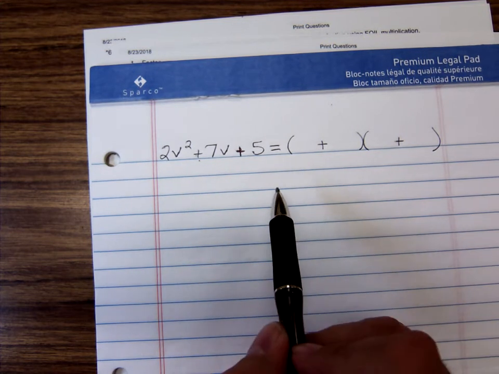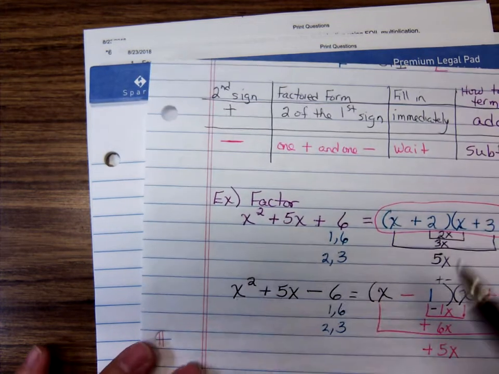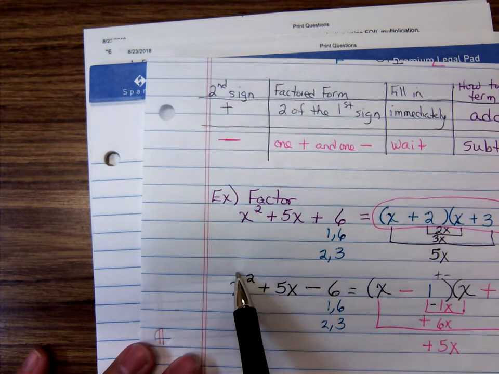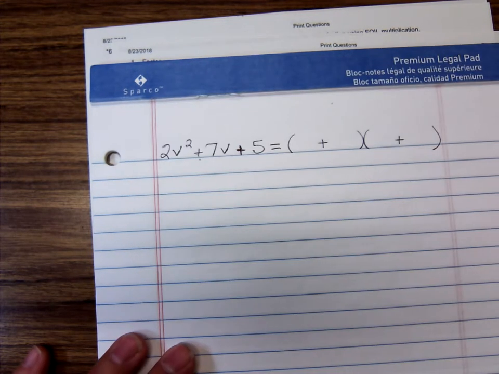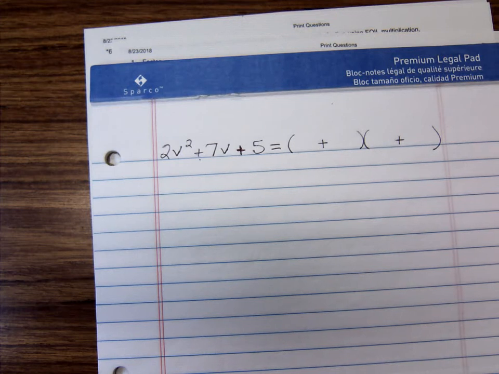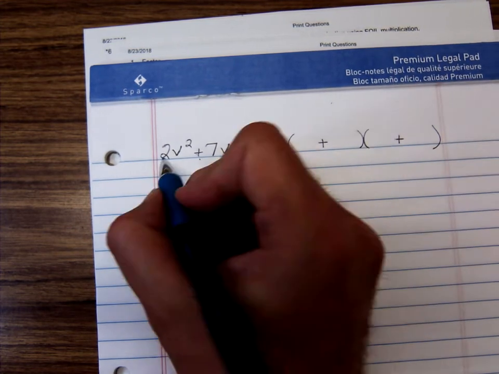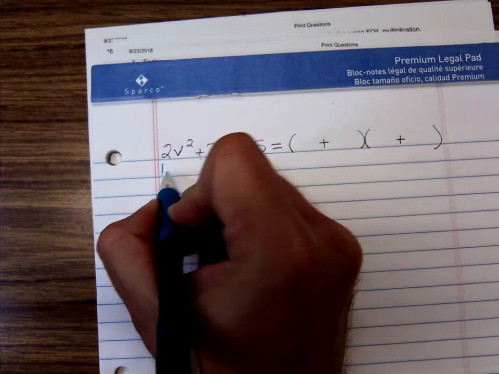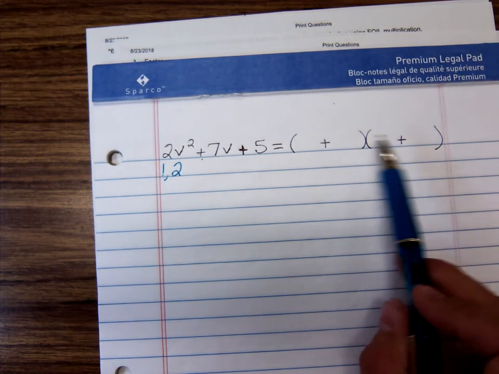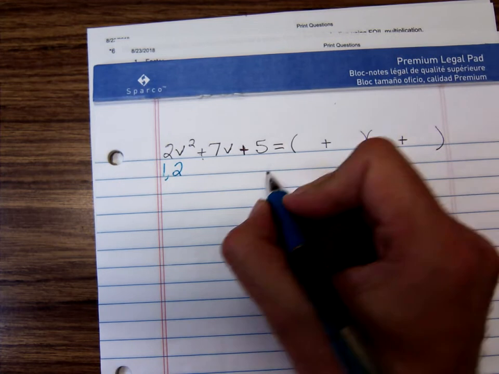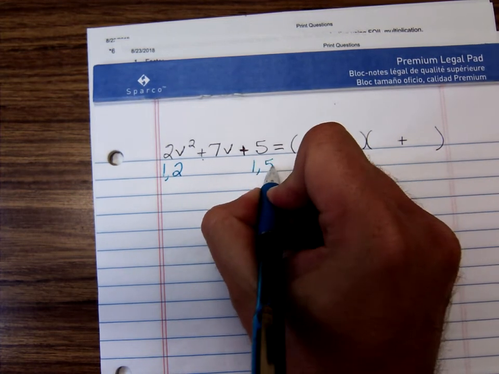Now this one's different from the first two that we've done, because there the first terms were just x squared, so you just went x and x. Now on this one, there's a number in front of that v squared. There's a 2. So we have to think to ourselves, what numbers multiply together to give 2? Well, there's not a lot of them. 1 times 2, that's about it, isn't it? Now for the last positions, we're going to need numbers that multiply together to give a 5. Well, again, not a lot. 1 times 5, that's it.